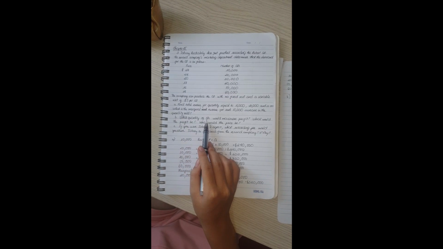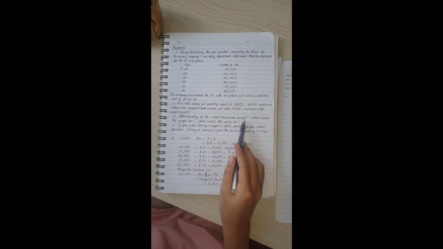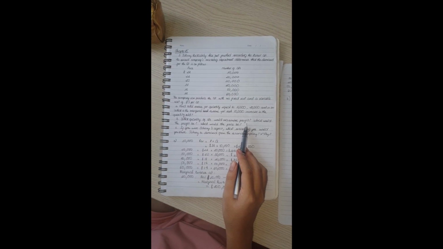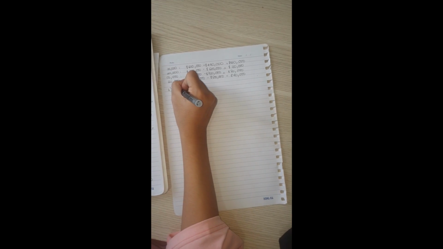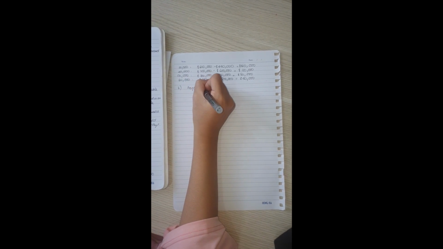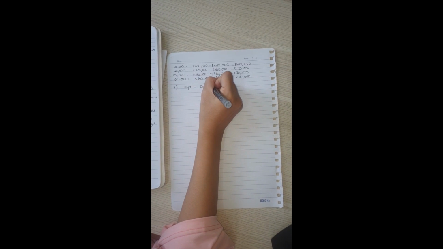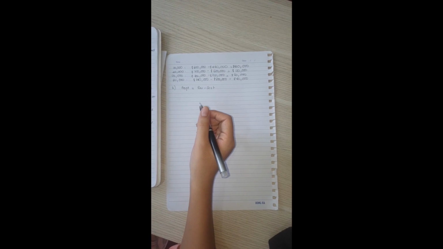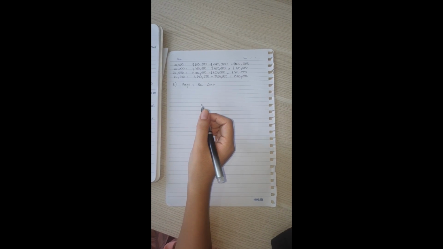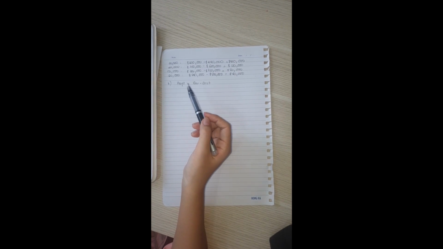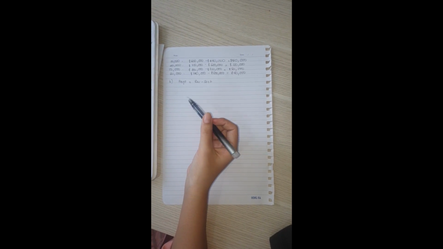What quantity of CDs could maximize the profit? So find profit at each price level. We have the equation: profit is equal to the revenue minus the cost. We have already found the revenue at each level in question A. So now we'll find the cost and the profit.